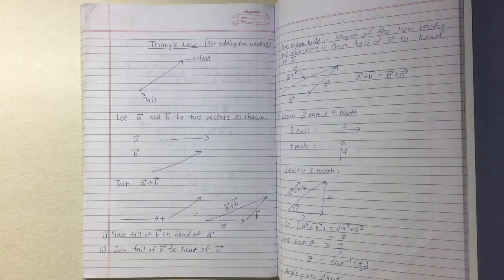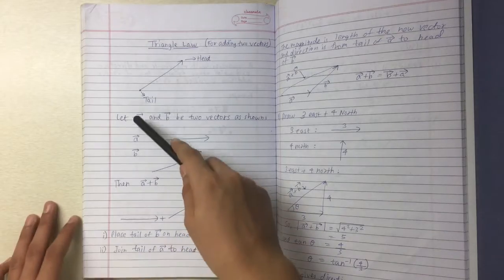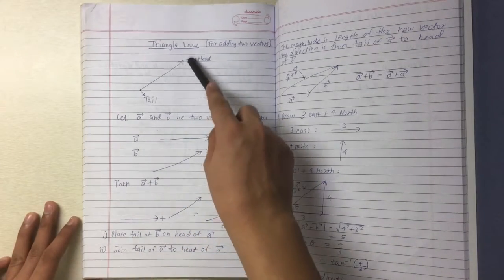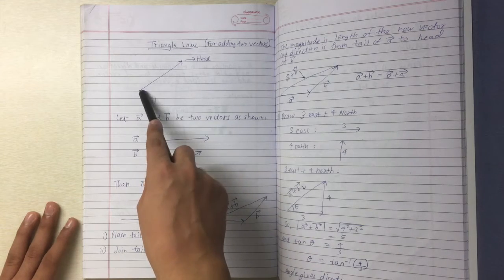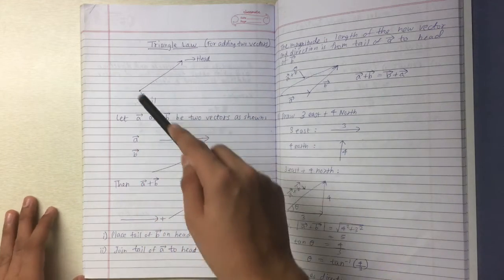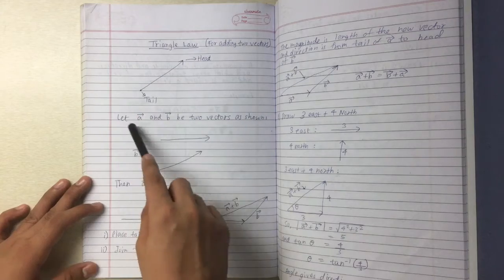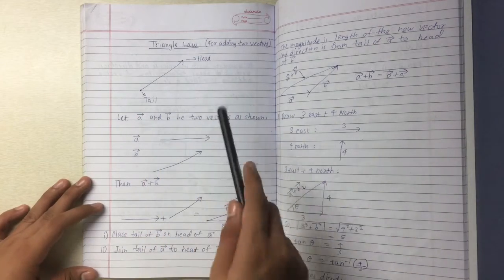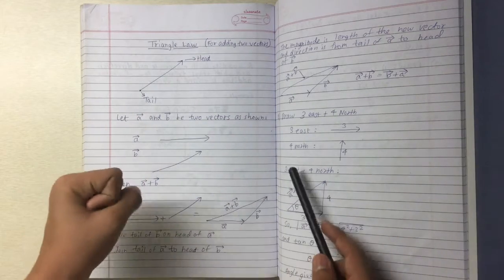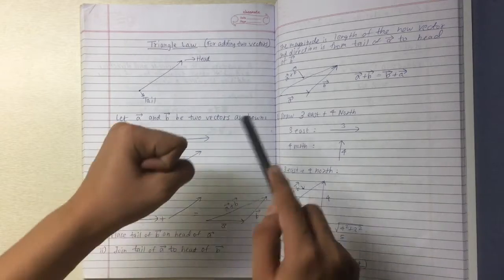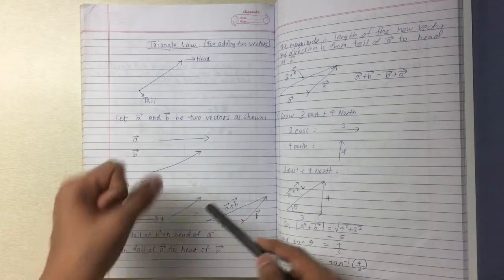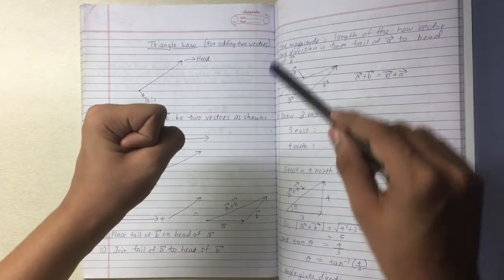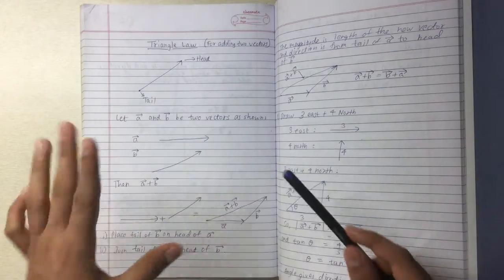Starting off, if we take this as a vector, we'll consider the arrow part as the head of the vector and the bottom part as the tail of the vector. Let A dash and B dash be any two vectors as shown. If this is a body, A dash acts this way, and B dash is shown like this, so B dash will act this way on a given body.